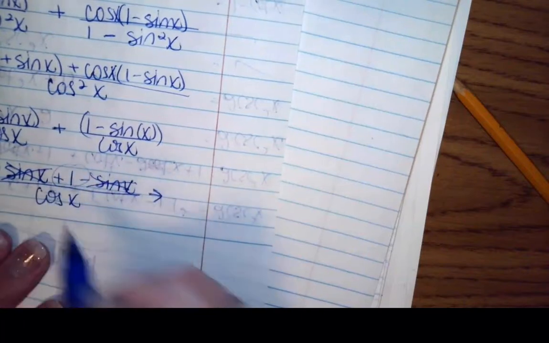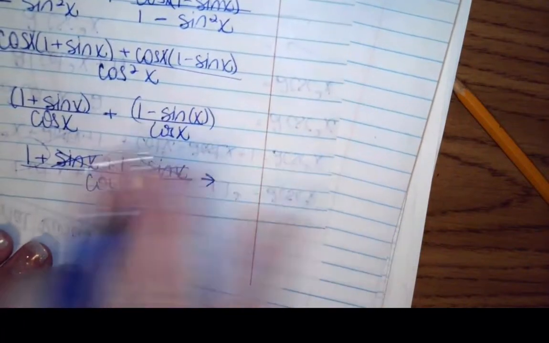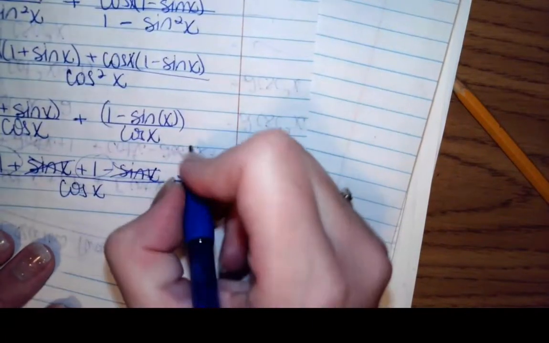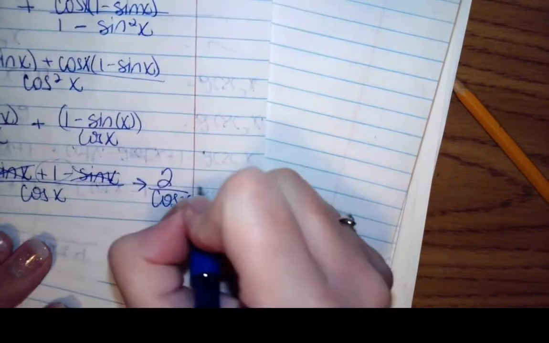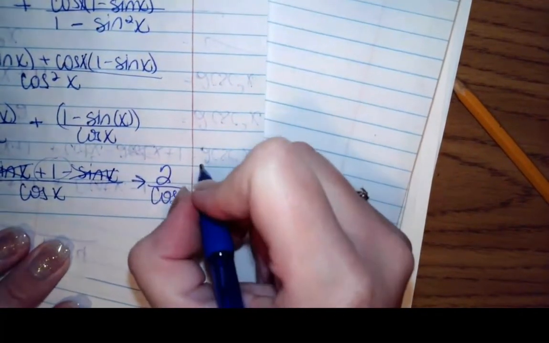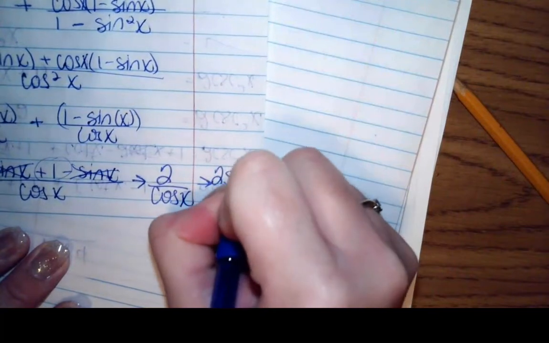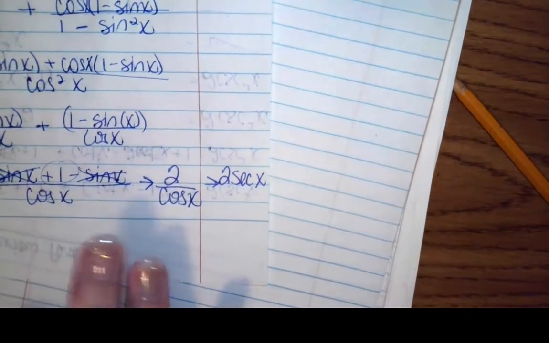So I handled this and this, and that and that. And now all of that is over cosine. So I get 2 over cosine x, which, rewriting using a reciprocal identity, gives me 2 secant x. So we have then proved our identity.